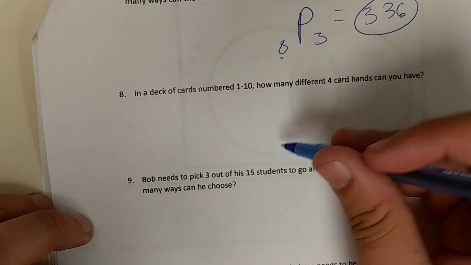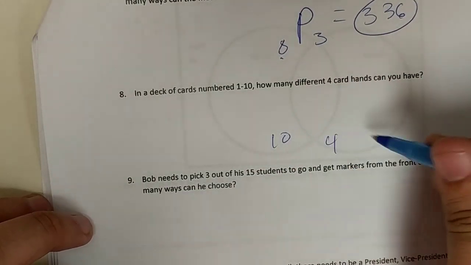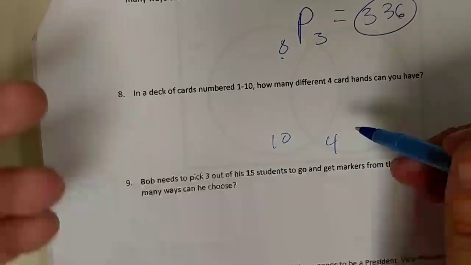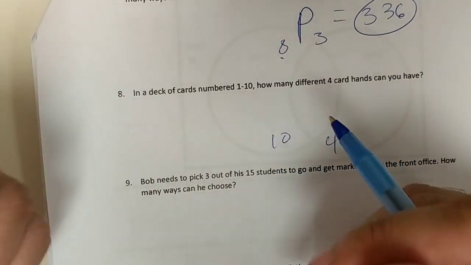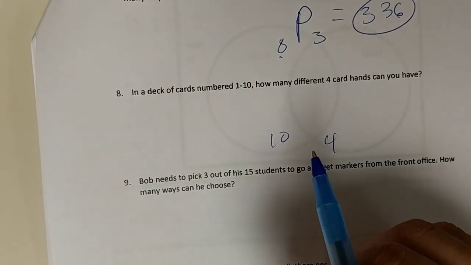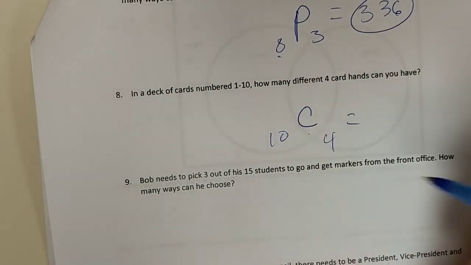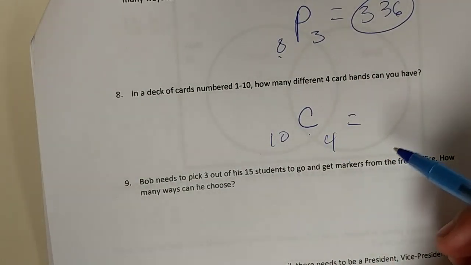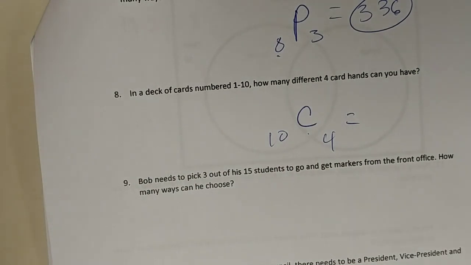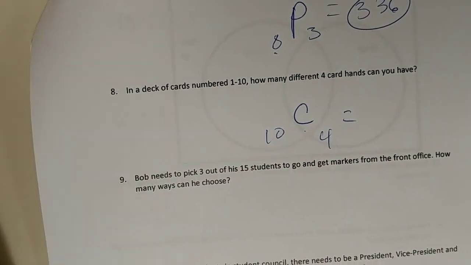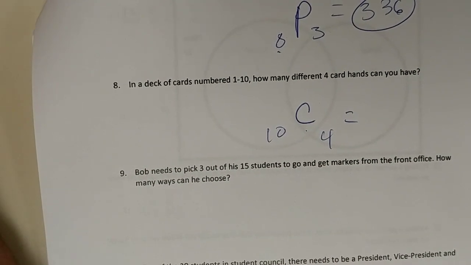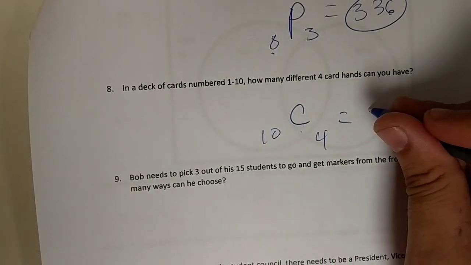In the deck of cards, how many from 1 to 10? So you have 10 cards in total. How many 4-card hands do you have? Now, in a hand, like in a poker hand or something, it doesn't matter if the ace is on the left or the right of the card. The position doesn't matter. So 10C4, that's probably easier to type in the calculator. 10, math, go to probability, nCr, 4, enter, 210.